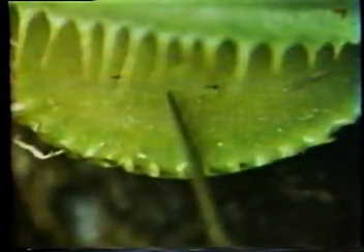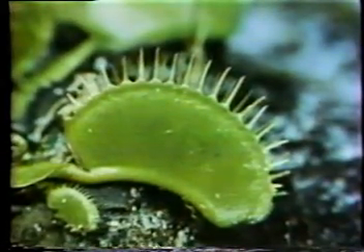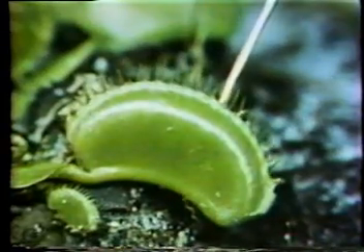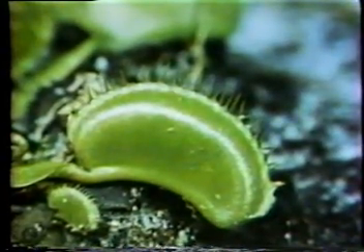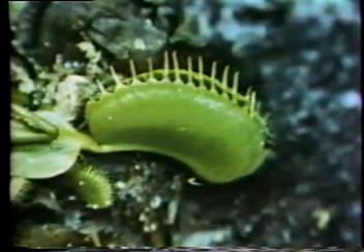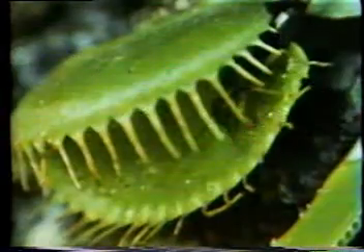Now let's examine the inside of a fly trap and see the trigger hairs. There are usually 6 of them, 3 on each side. Notice that one stimulus does not cause the trap to close. It's necessary to touch the same hair twice to get action. Or the trap closes when 2 hairs are touched, one then the other. All shots of the trap's closing were taken at normal camera speed.